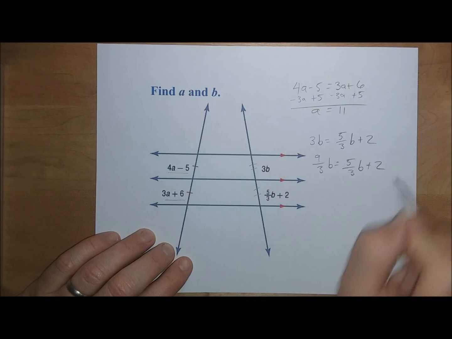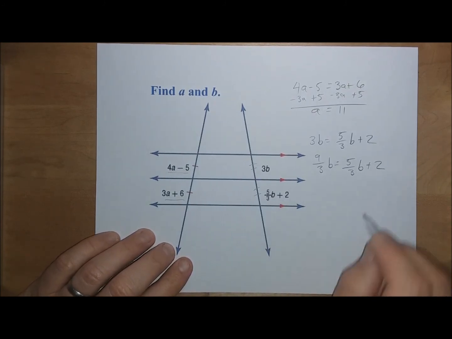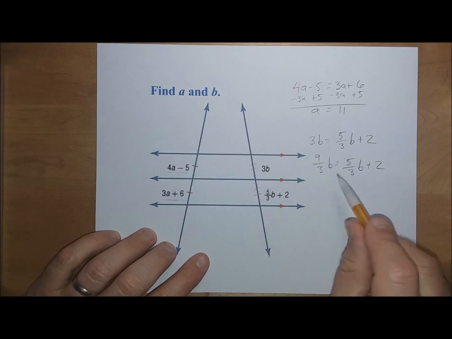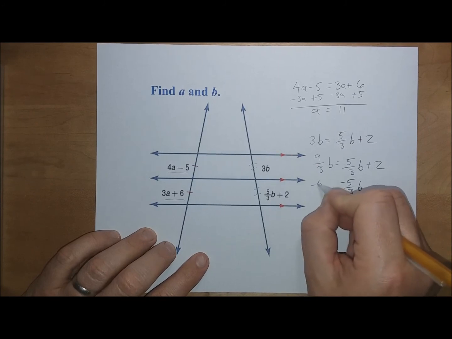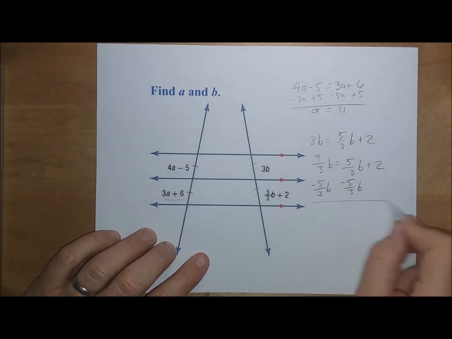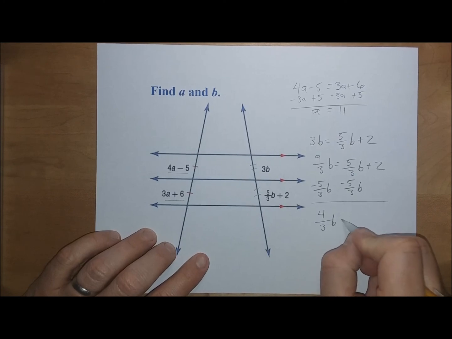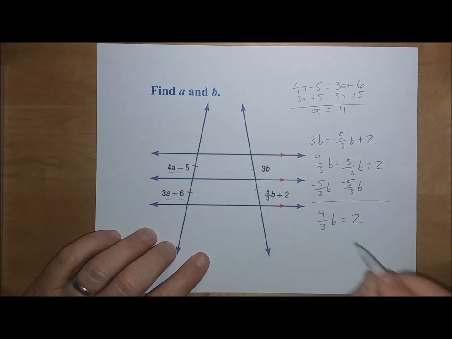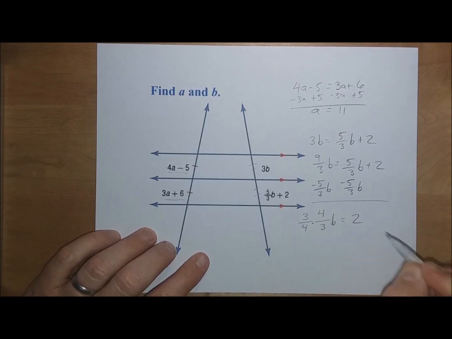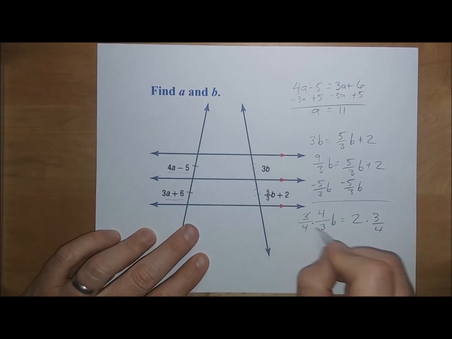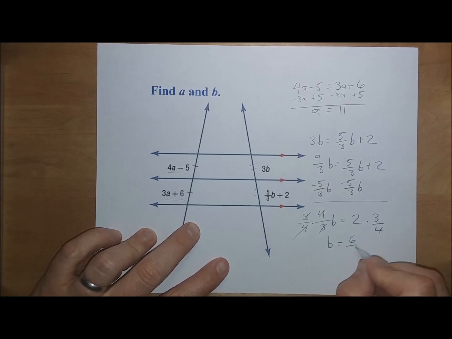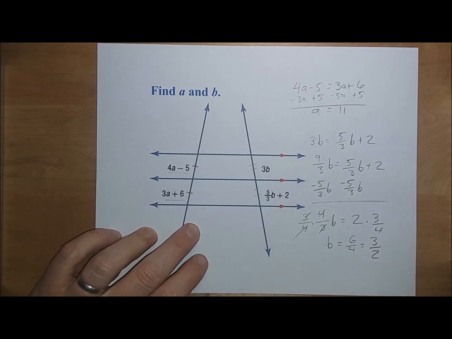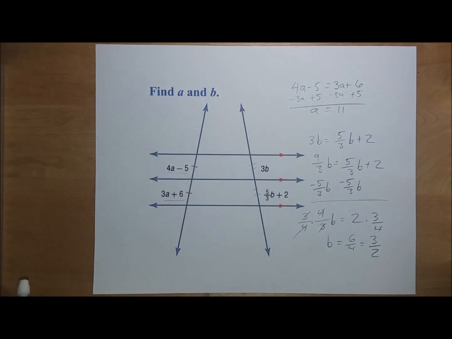Why did I do that? Because I know I'm going to be subtracting 5/3 b, and to add and subtract fractions, I have to have common denominators. 3 is the same as 9/3. So I'll subtract 5/3 b from both sides, and I get 4/3 b equals 2. I can divide both sides by 4/3, which is the same as multiplying both sides by the reciprocal 3/4. Those conveniently delete each other. I get b equals 2 times 3 is 6/4, which is 3/2. 3/2 or 1 1/2, however you want to slice it.